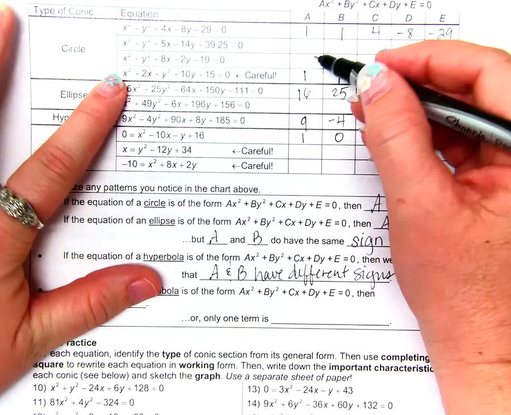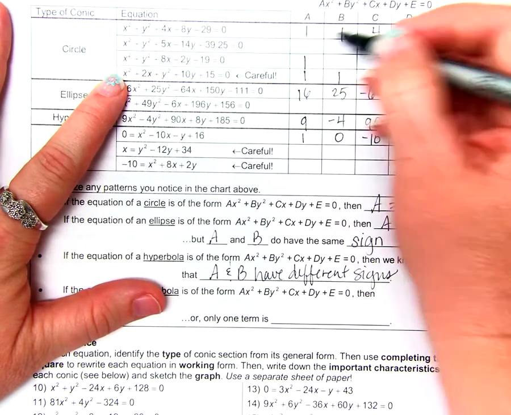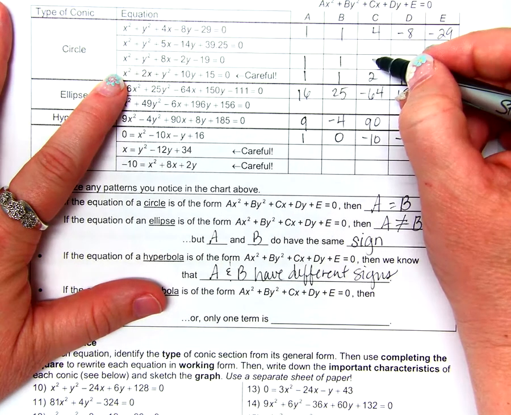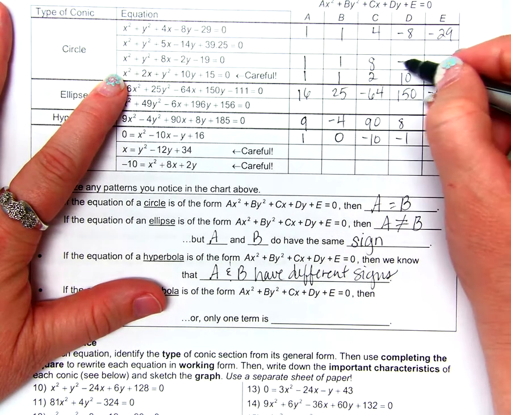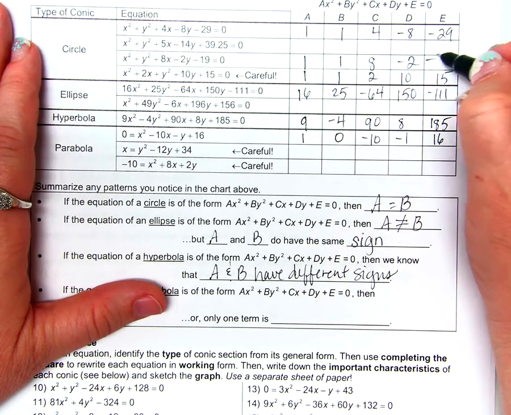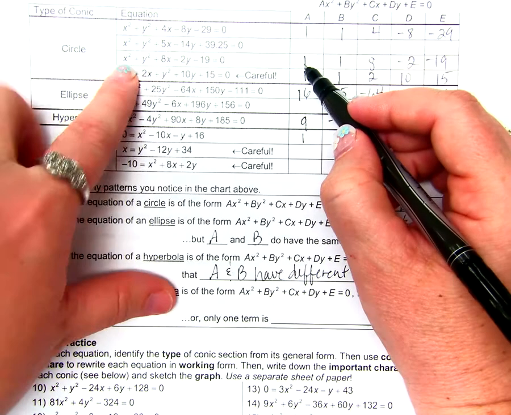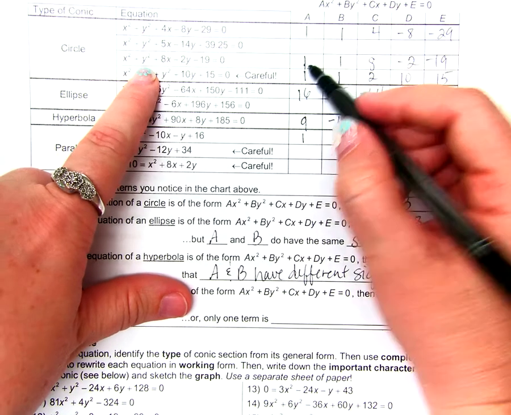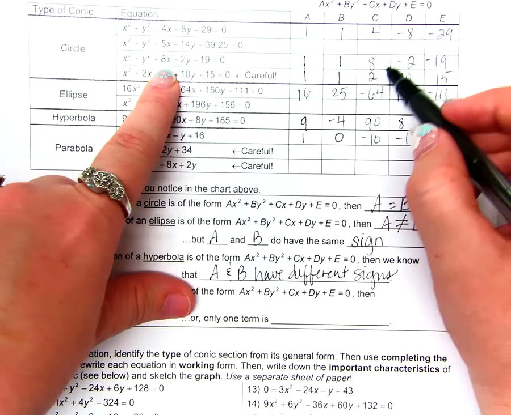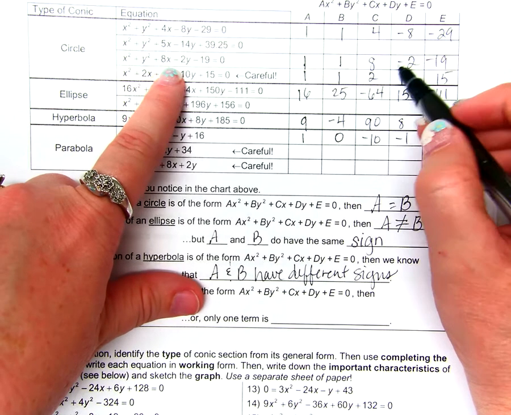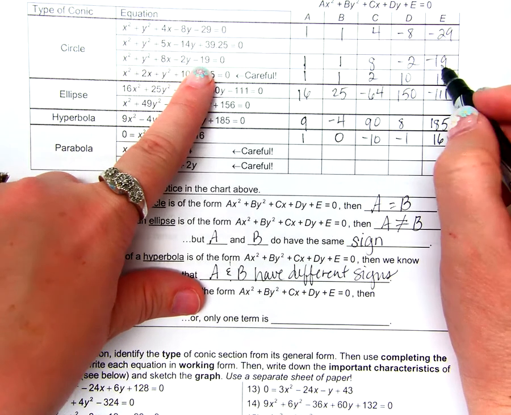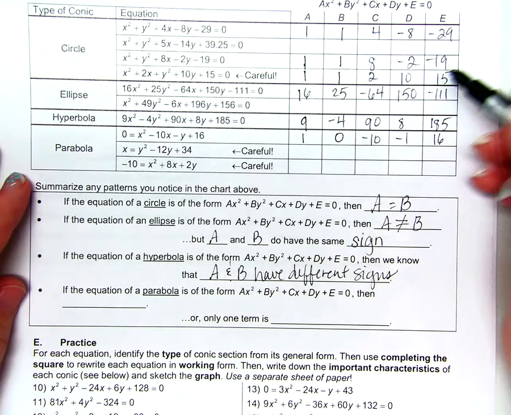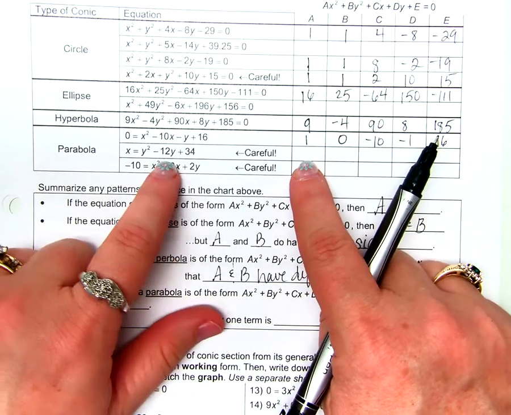The third one under circles, what's A? 1. What's B? C? And D? And E. Because A is with the x squared, B is with the y squared, C is with the x, D is with the y, and E is the constant. Okay? Let's do this one right here.